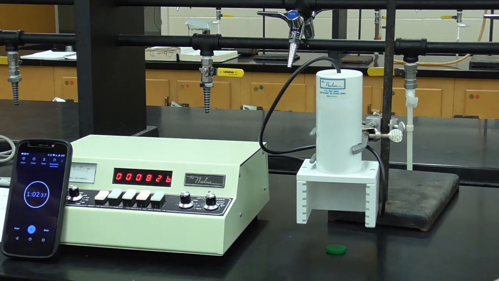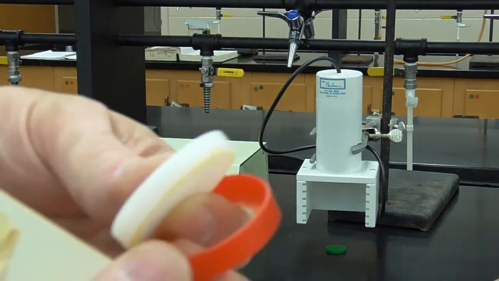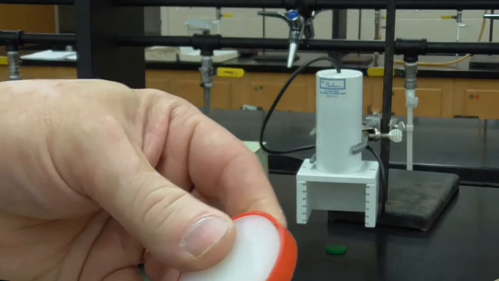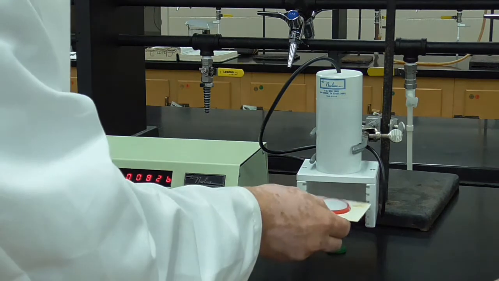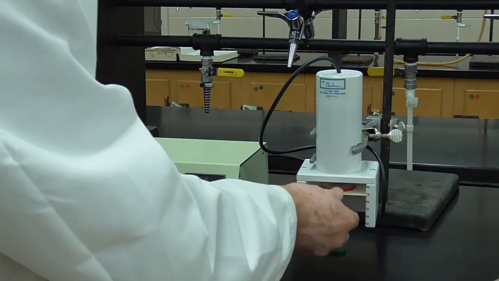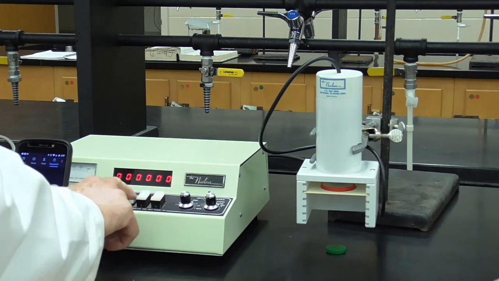The third type of shielding, again, we're going to go plastic, but this is a much thicker plastic. You can see it's got some thickness to it. So we'll say thin plastic and thick plastic. Plastic goes in, reset, and count.